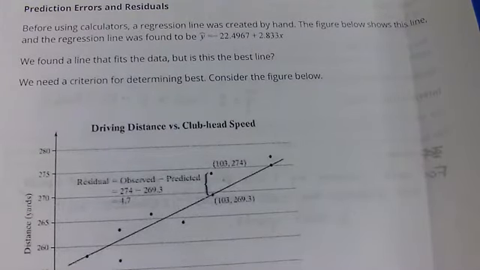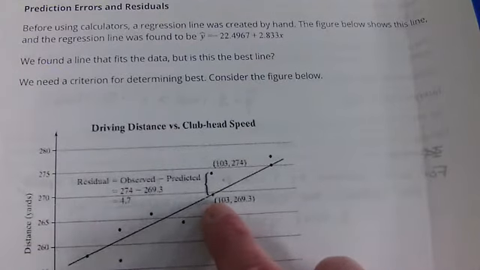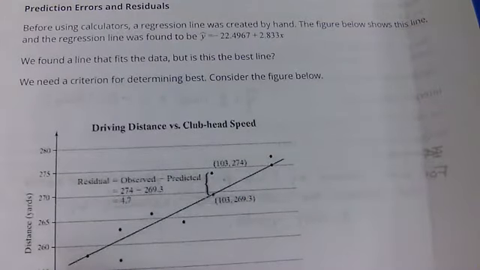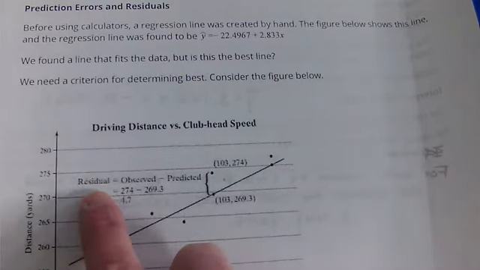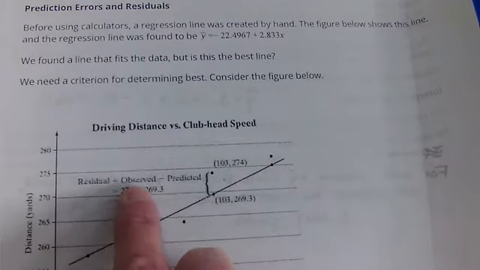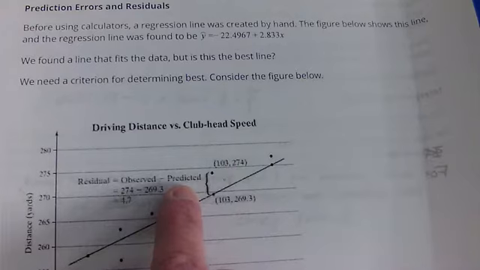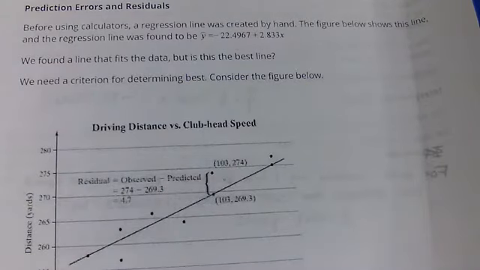Well, we'd have to compare a prediction made with the line with the observed values and see how far off we are. Well, we call that difference a residual. The residual is the difference between the observed value and the predicted value.